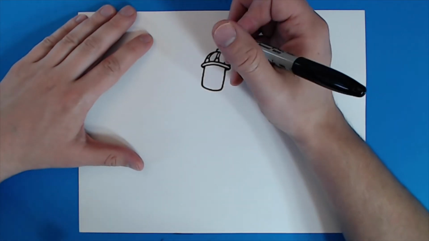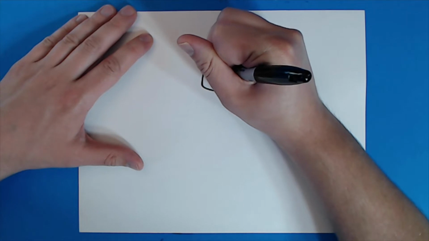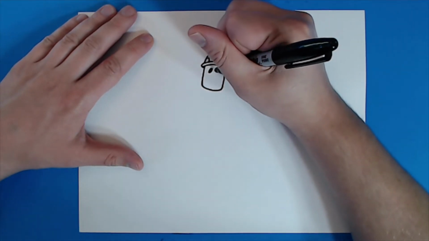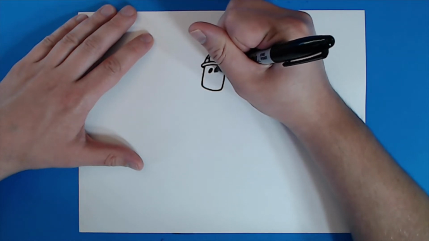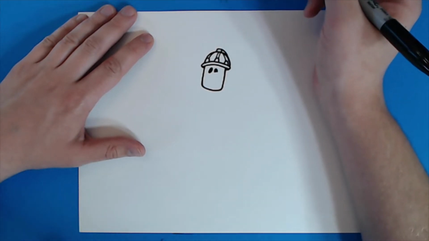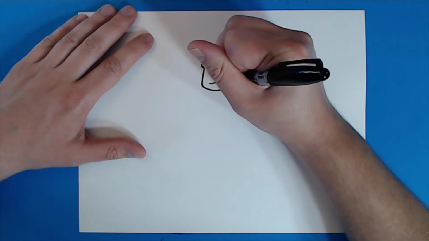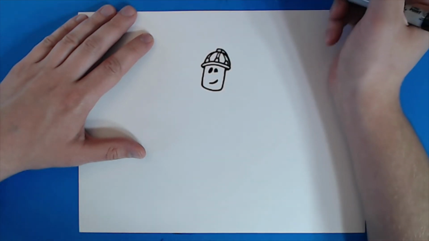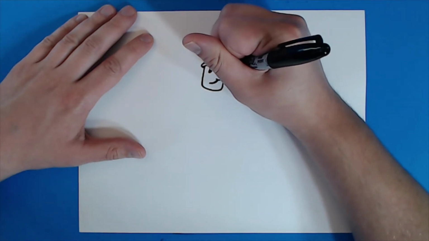Now let's draw the face. So starting right here, I'm just going to draw an oval for an eye. And then over here, I'm going to draw just half of an oval, kind of like he's winking. Then I'm going to draw a little smiley face right here for the mouth. And then I'm going to draw a little tiny curved line right there.